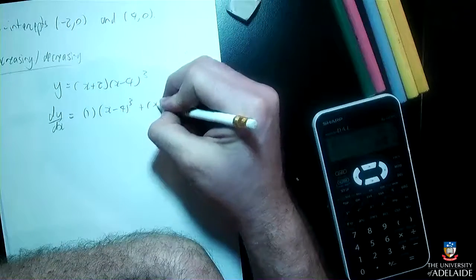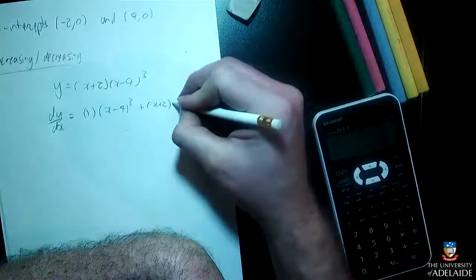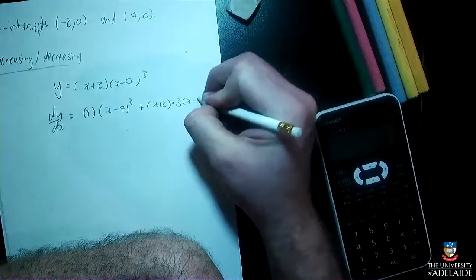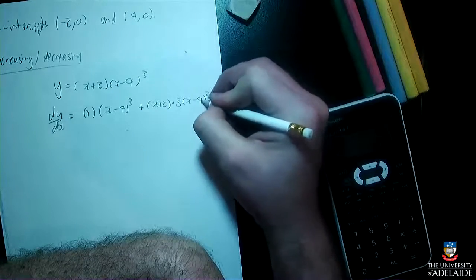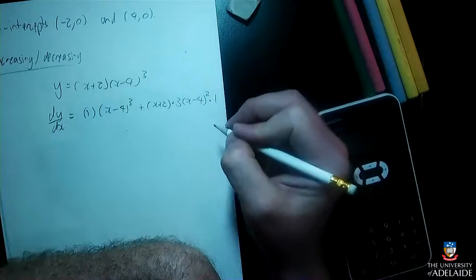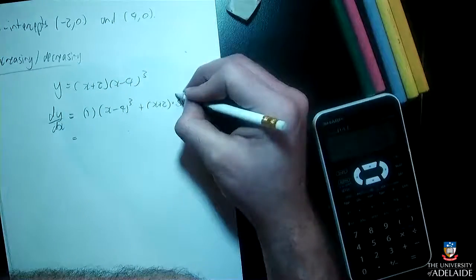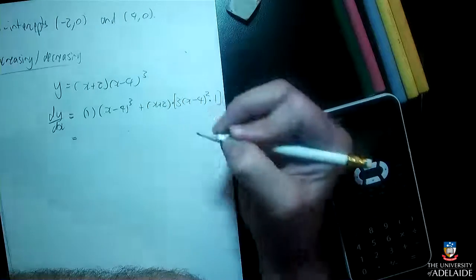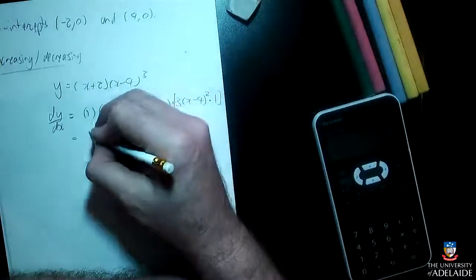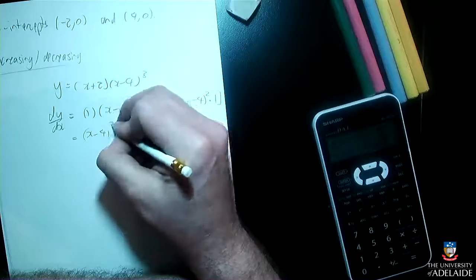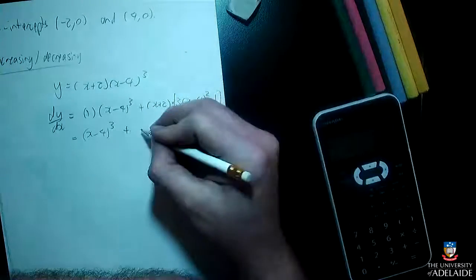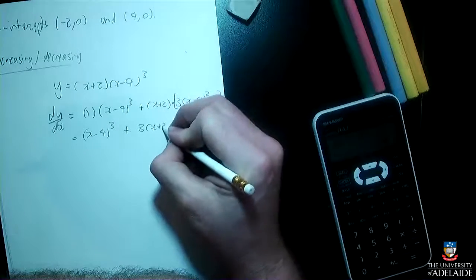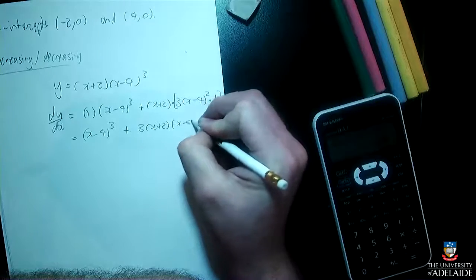And then I'll keep the (x plus 2) and I'll differentiate the (x minus 4) cubed. So that'll be 3 (x minus 4) squared, times 1 because of the chain rule. I want to put brackets around that so it's more obvious where that came from. And so that's (x minus 4) cubed plus 3(x plus 2)(x minus 4) squared.